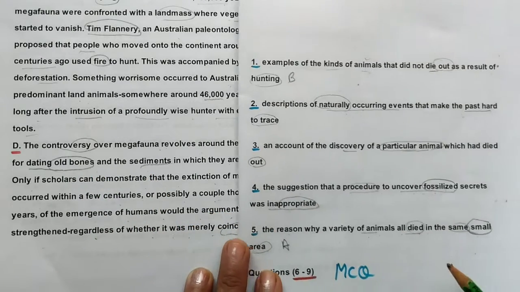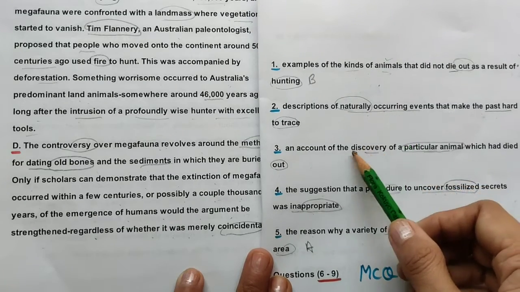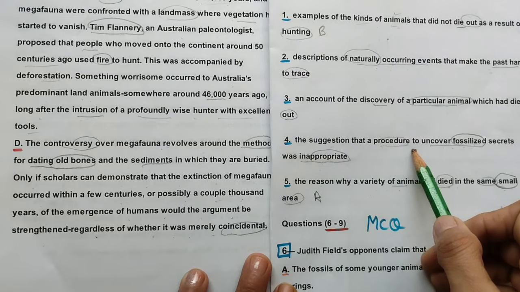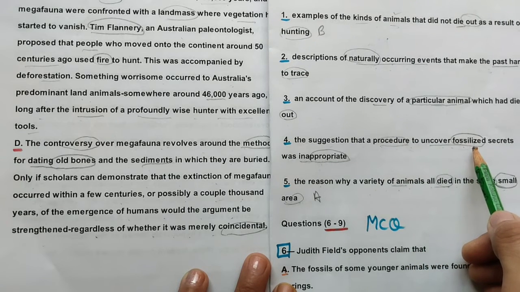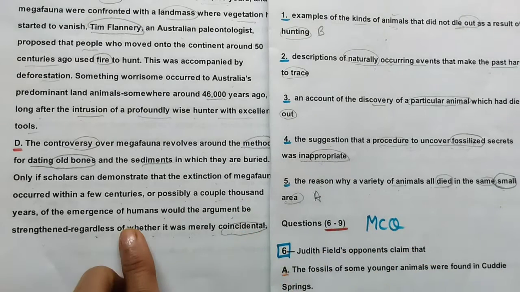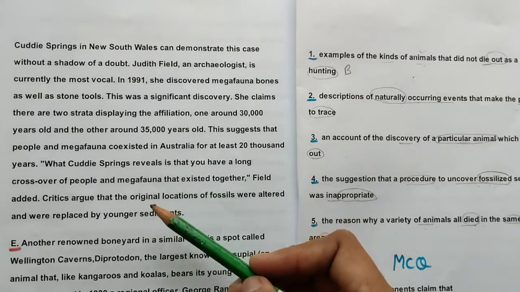Okay, so is this matching anything? See this: a particular animal which had died out, a suggestion that a procedure to uncover unfossilized secrets was inappropriate. So let's finish this D part on the next page. Now this is the remaining part of D, you can read it.